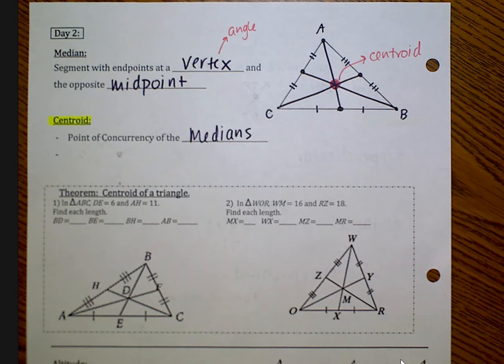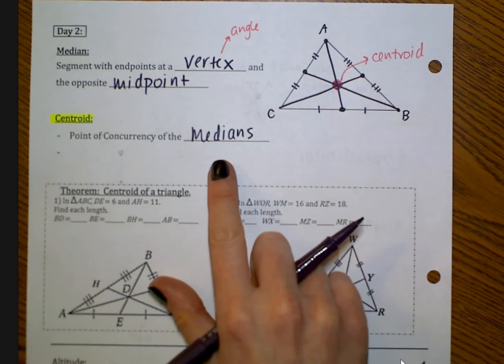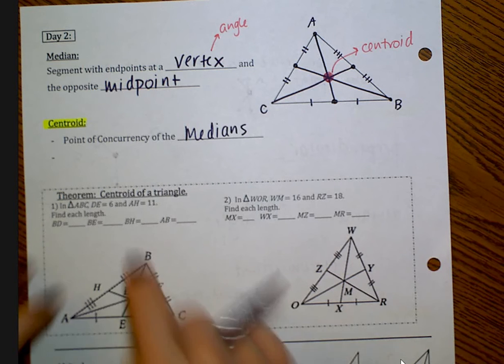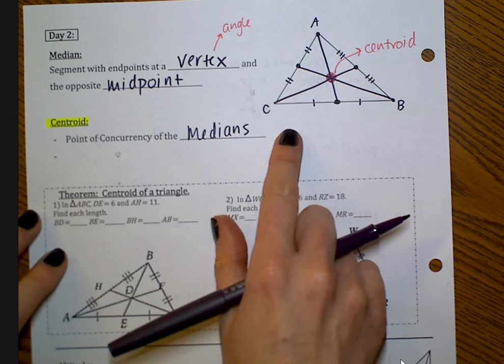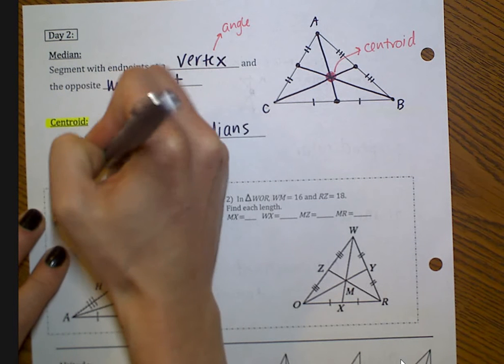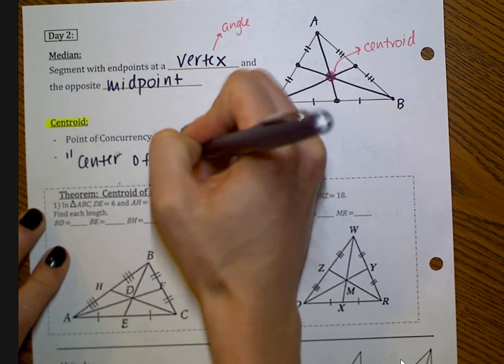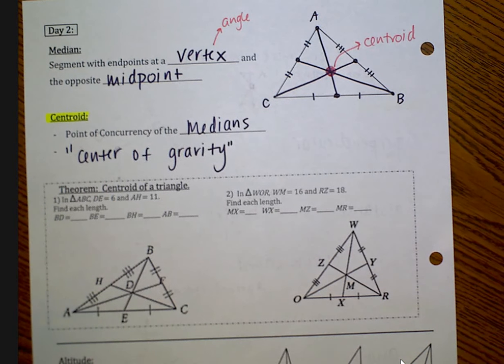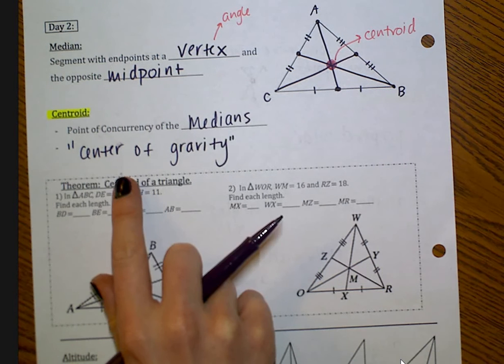Added more terms to the list here. Now, the centroid, it's not like the same distance from the angles or the sides. I mean, there's nothing that really goes along with it, like the circumcenter and the in-center. But there is one thing you want to note about it, something that makes it important. It's called the center of gravity. So what that means is if you were going to balance a triangle on your finger, you would put your finger on the centroid and it would be level. We'll talk about some examples of this tomorrow in class, how this is useful, but just be aware that it's called the center of gravity.